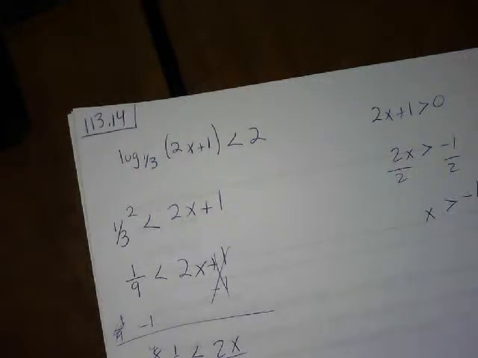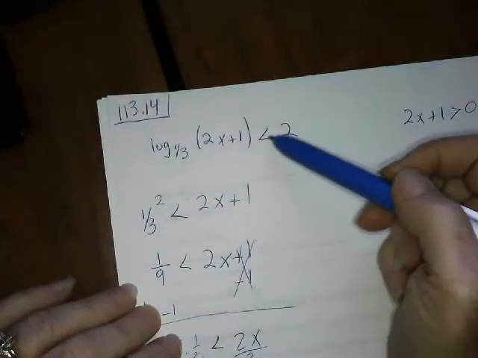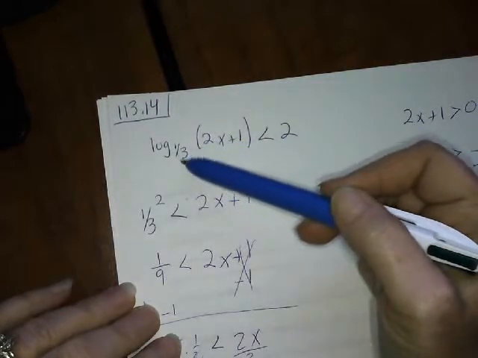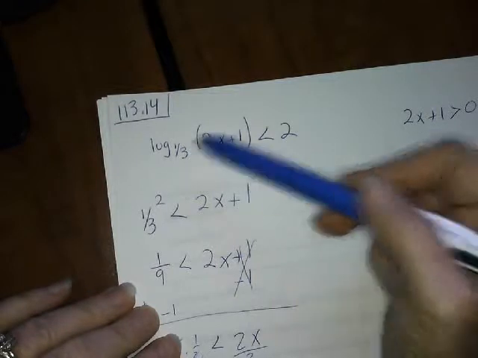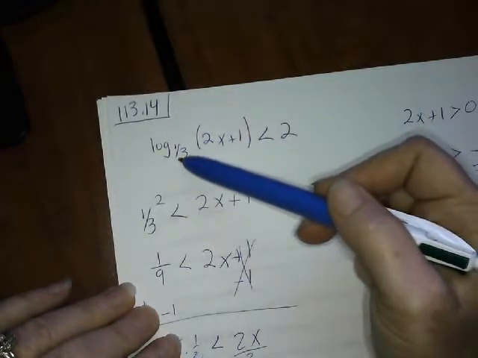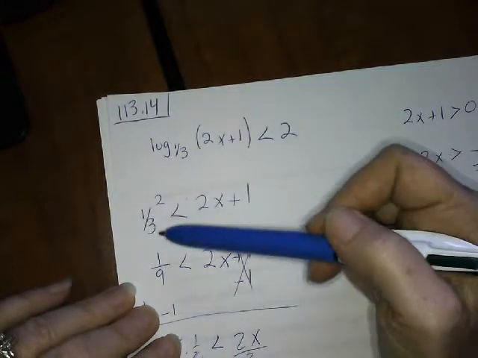Here's lesson 113, number 14. So it has a log. We've got an inequality here, so we have to be careful. My base is less than 1. So when I change this into exponential form, I'm going to leave my 1/3 over here, just like the way I always do it.